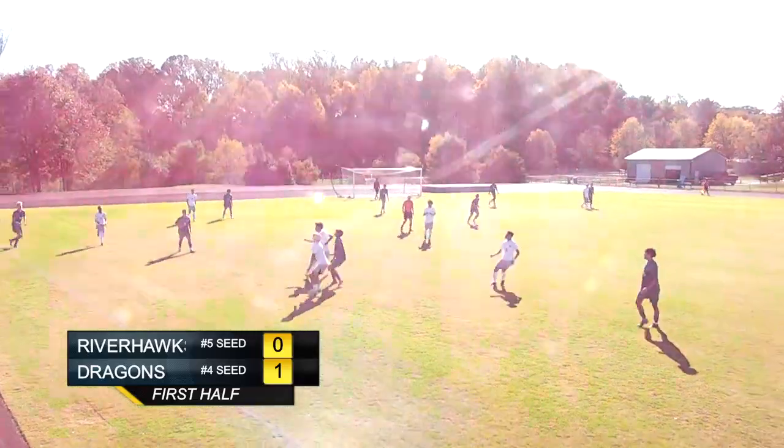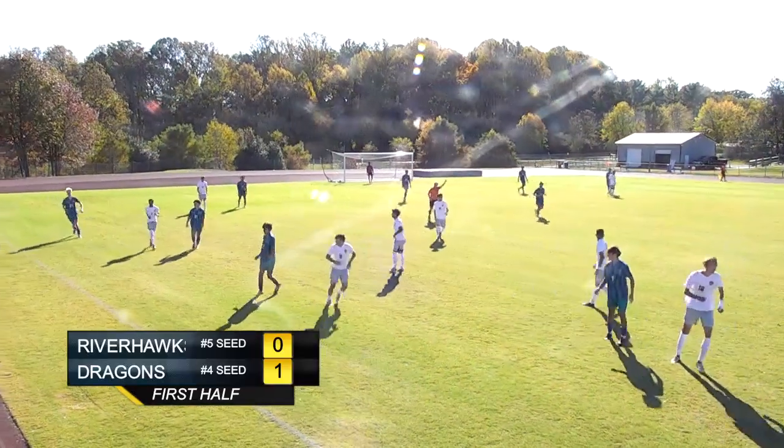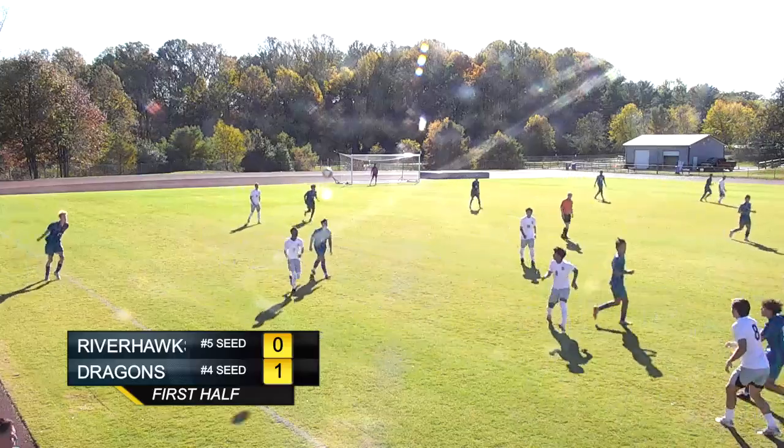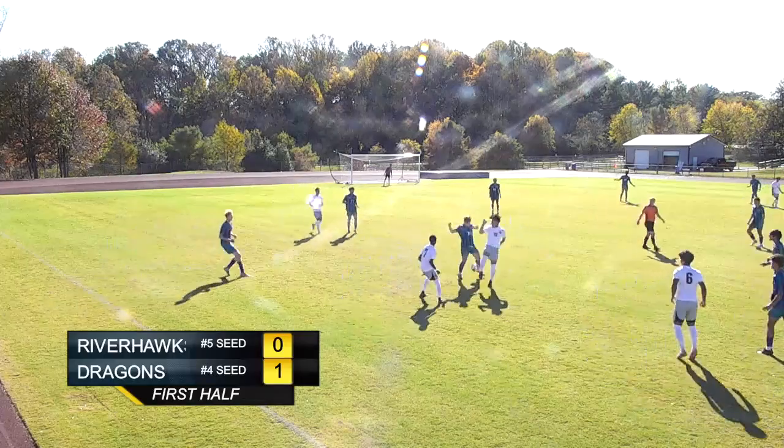Dragons will, Riverhawk, excuse me, will toss in here. That's headed right out of bounds by Herzog. Good disruption. Throw in, throw in.